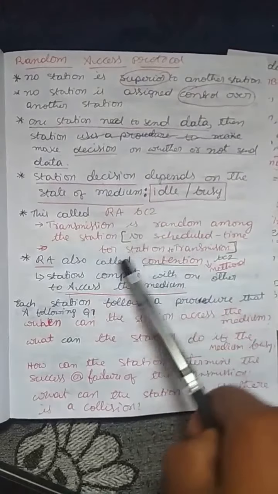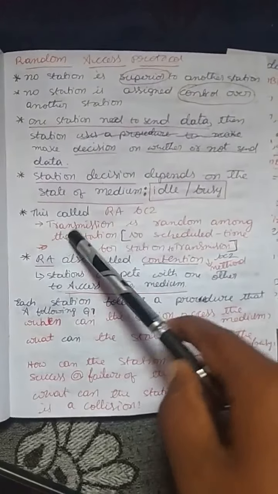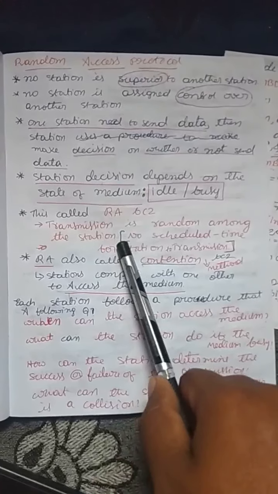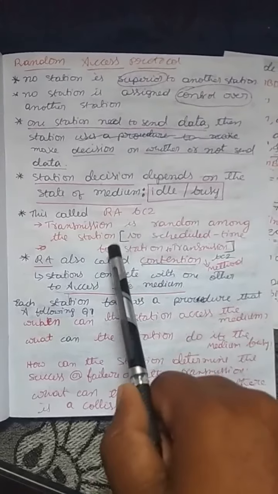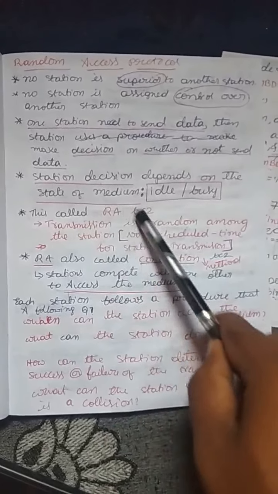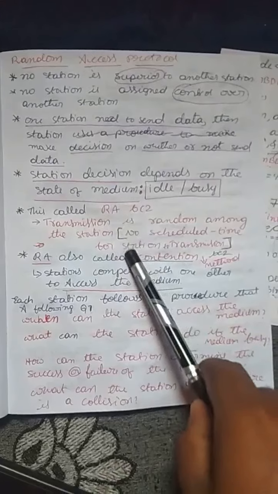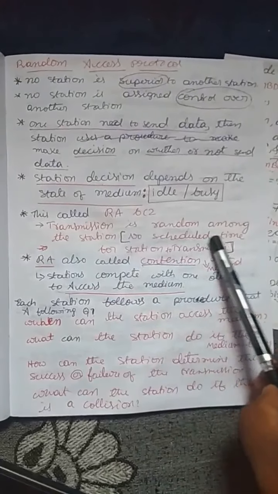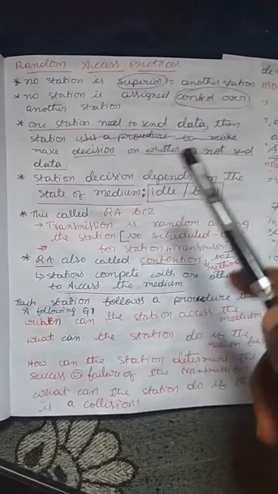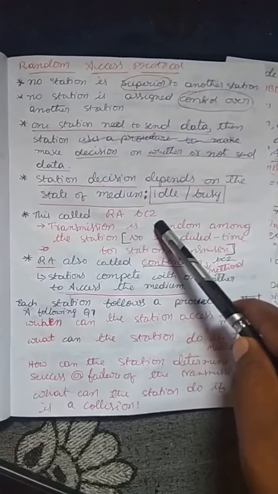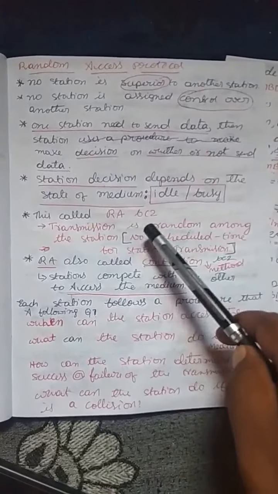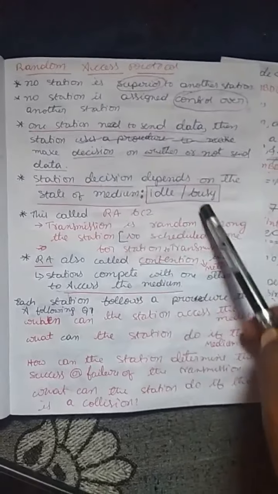Why are we calling this random access? Transmission is random among the stations. There is no scheduled time for the stations to transmit. Means there is no scheduled time for any station for the transmission.